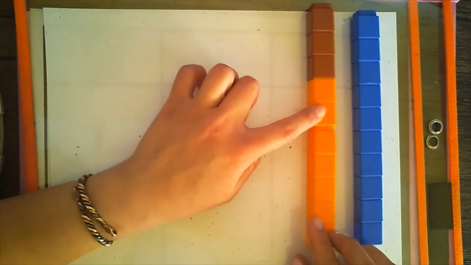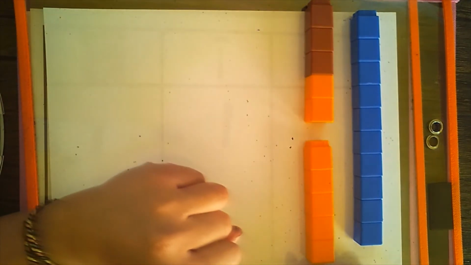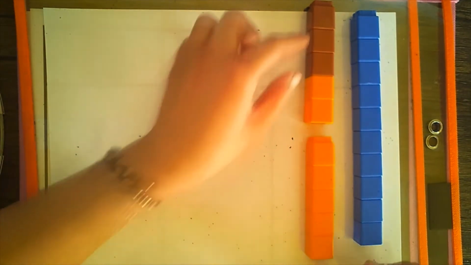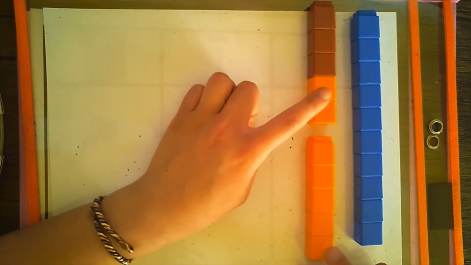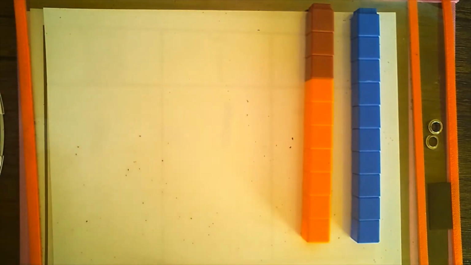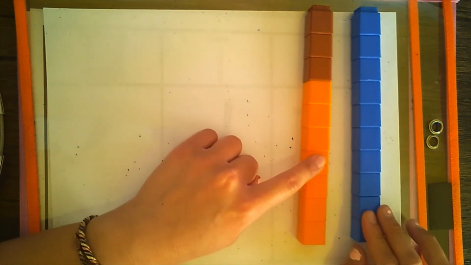I stacked 7 cubes on top of the other 3 and it made another 10 stick. We can even see that. We have 3 and 7. That makes a 10 stick. Now I see 2 10 sticks. That's 20.